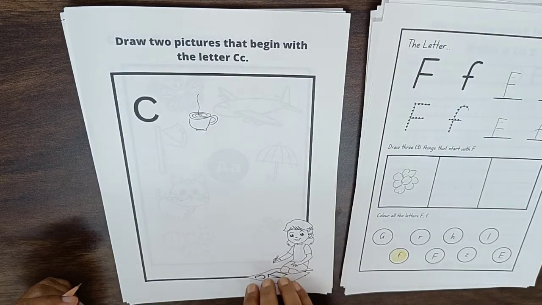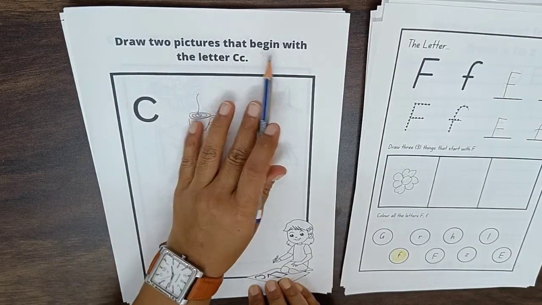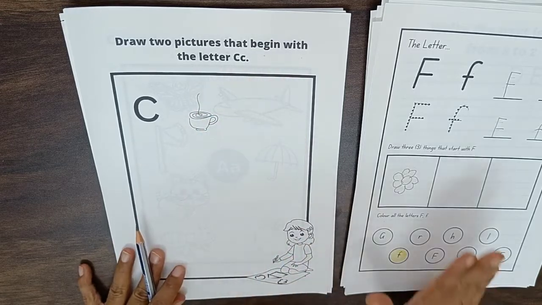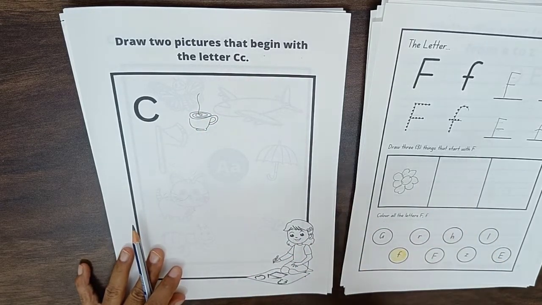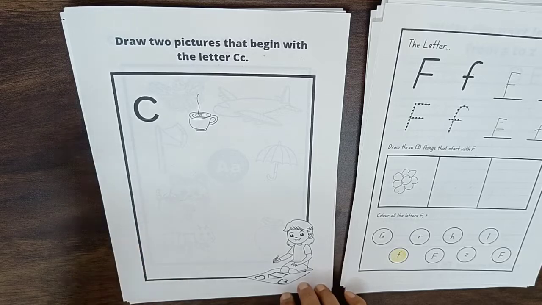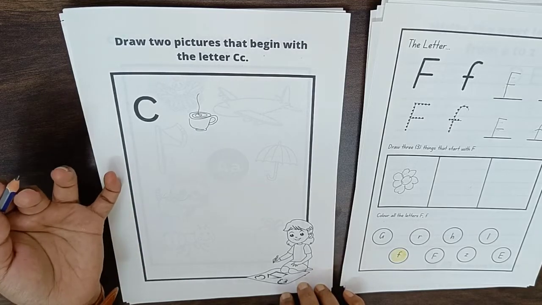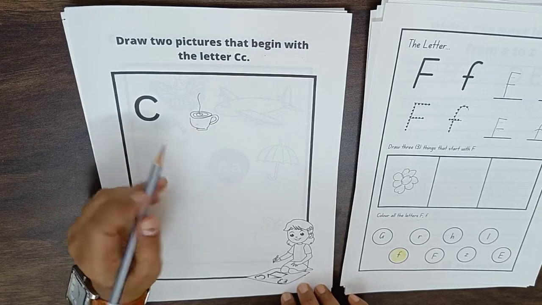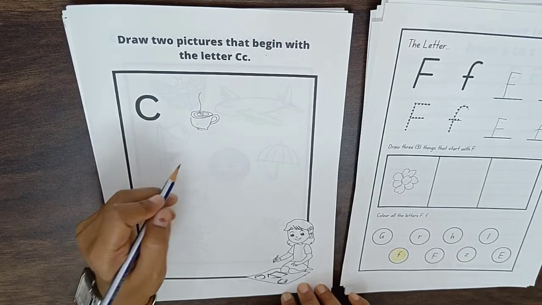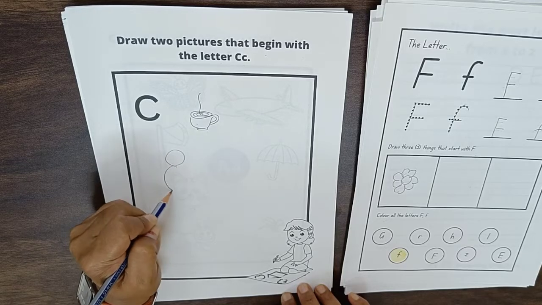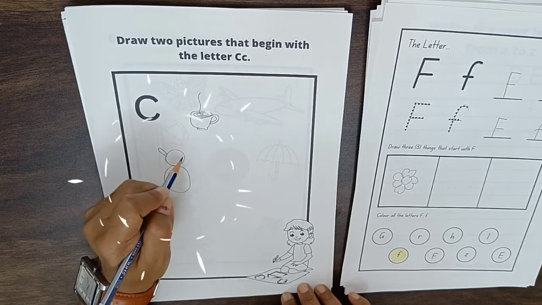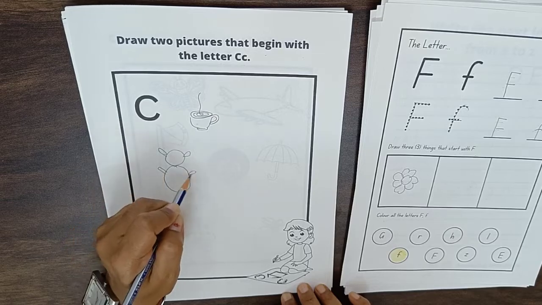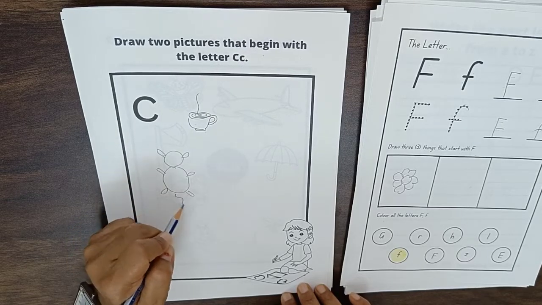Next comes, draw two pictures that begin with the letter C. Either this way or this way, anyway they are going to ask for pictures which are related to the letter. So we will make sure that we get that practice well for the child. So here is C for cup. The child doesn't need to draw the cup, they can draw a cat or something which they know, right, which they are able to draw properly.